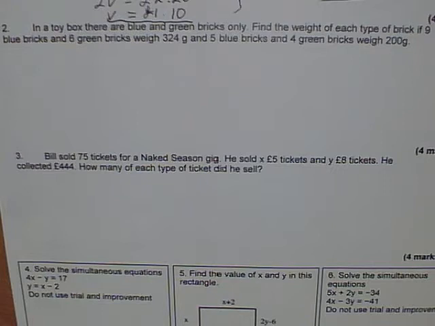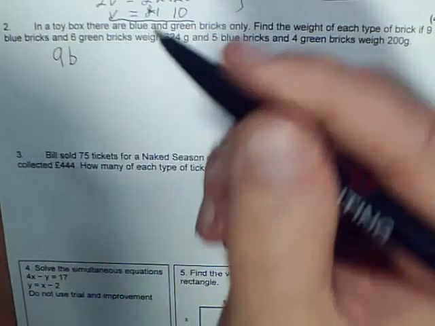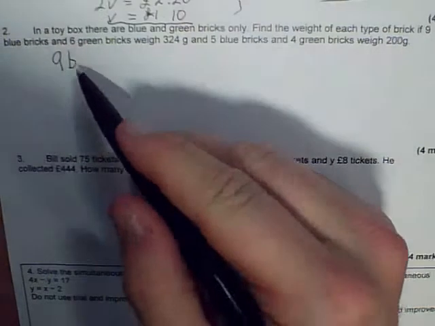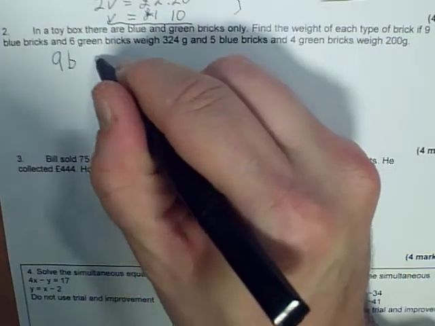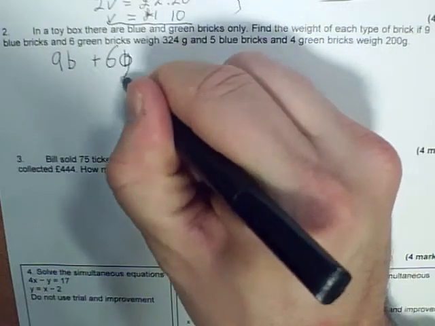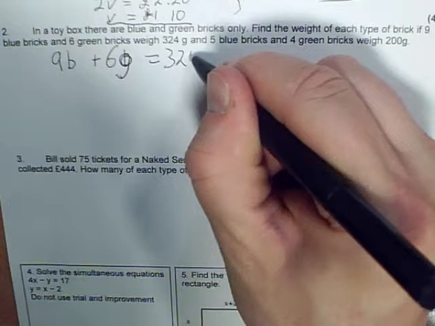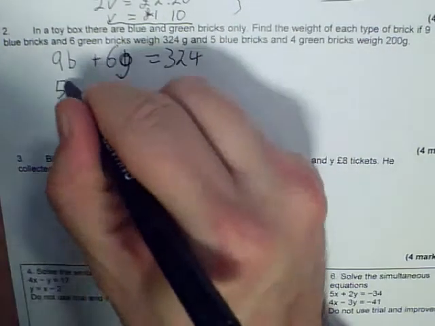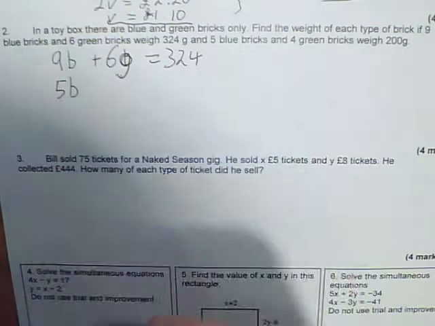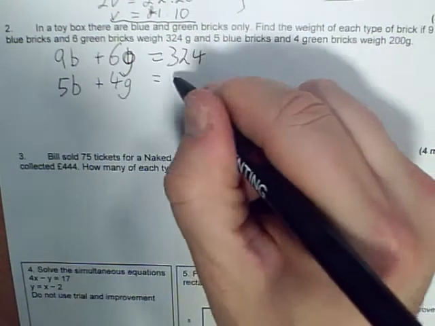Okay, let's start to tackle this question. Where should I begin with this? Right, okay, let's have a look. So 9 blue bricks, 9 times B. I'm going to call those blue. The B is the weight of each blue brick, just need to be careful with that. And 6 times the weight of each green brick, so I'll call that G, equals 324. And 5 times the weight of each blue brick plus 4 times the weight of each green brick equals 200.